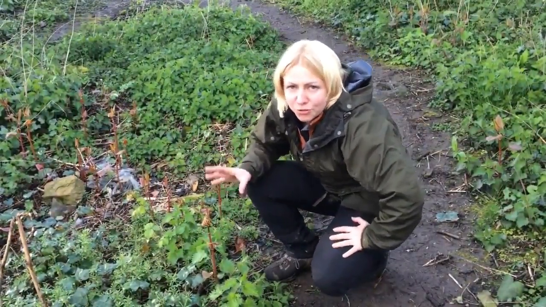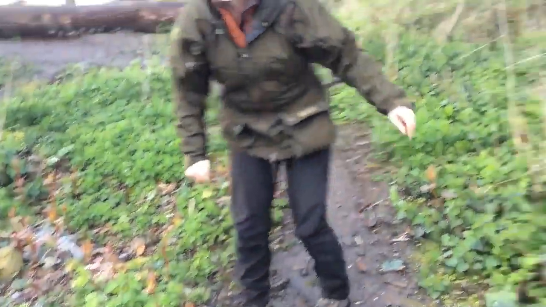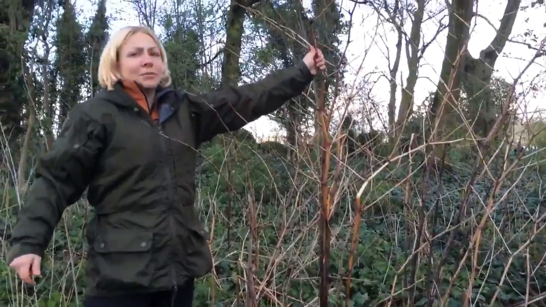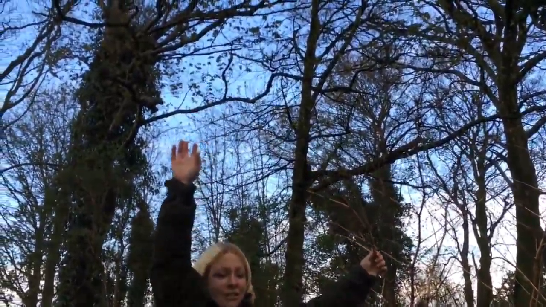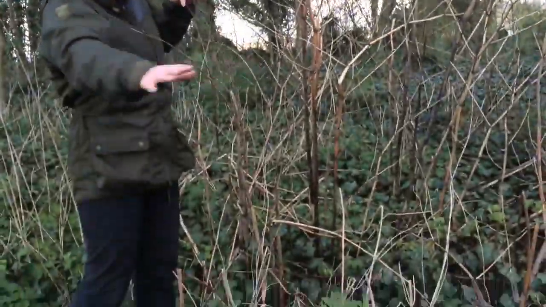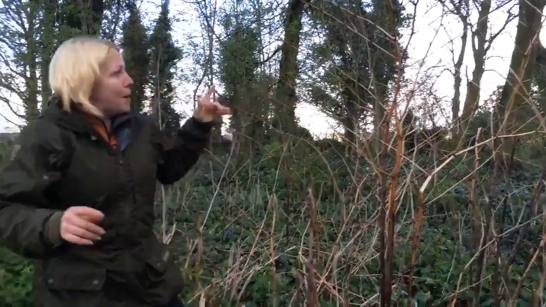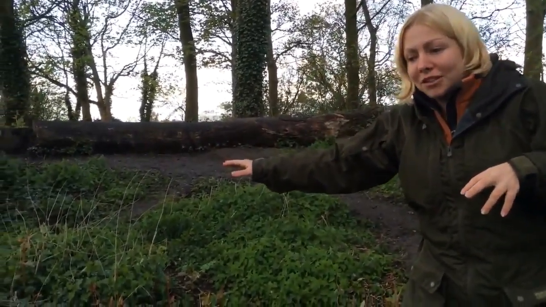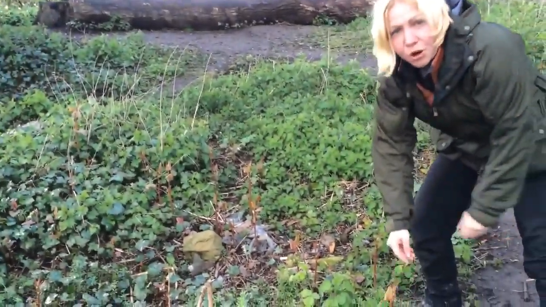Now, the good news about Japanese knotweed is that it does die back in the winter, and if we look over this side of the path, this is some old Japanese knotweed from last year, so you can see how tall it gets, and it's really leafy when it's in leaf, so it completely overshadows all of the understory underneath it. Now, if we pan back over to this side, you can see that there isn't any of the old dieback on this side, so all of these new shoots that are coming up here is brand new spread.